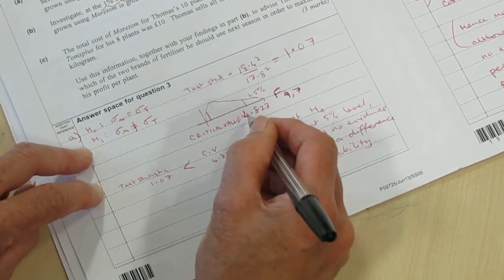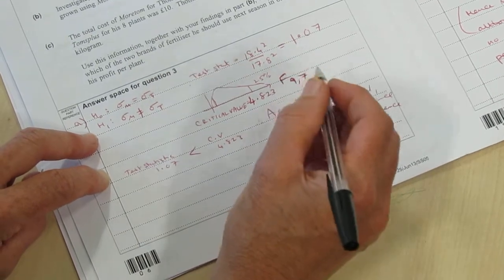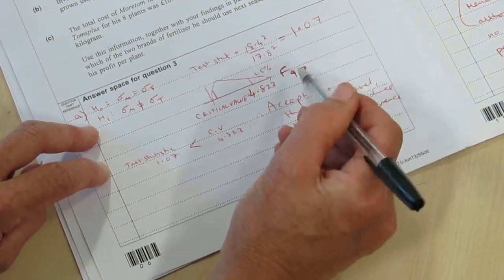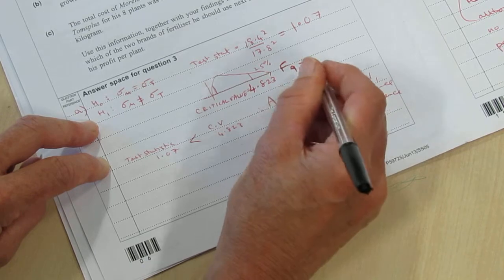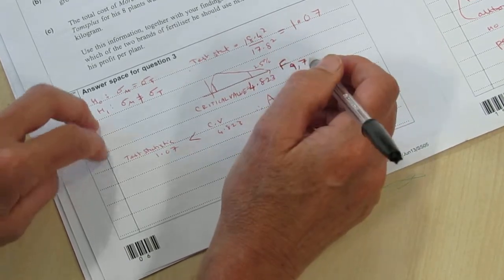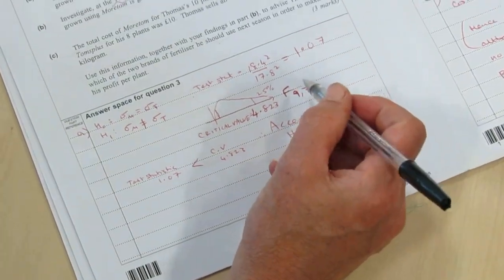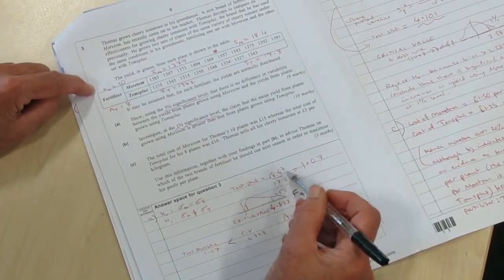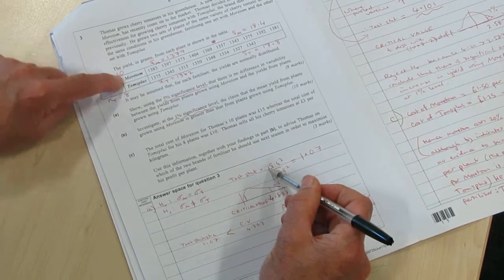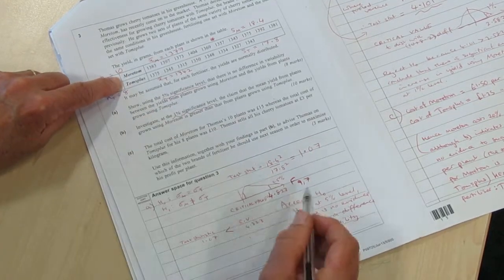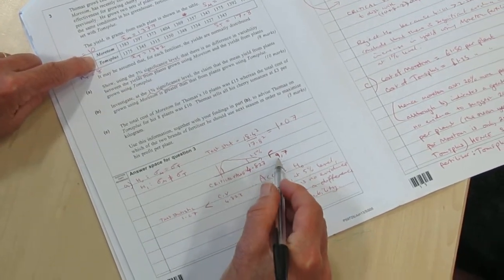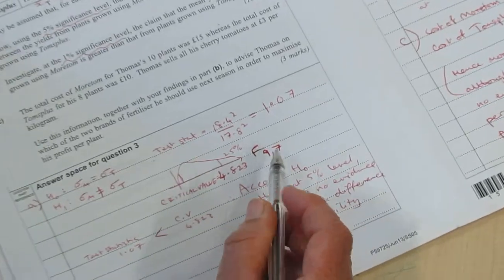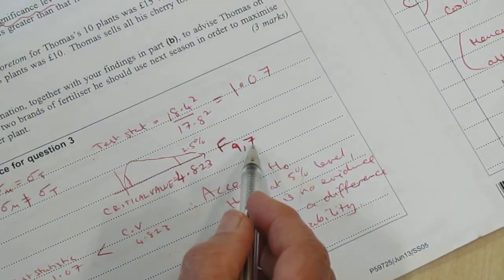Now, to find the critical value, you use the number of values for the sample that was used on the top, which happens to be the Morton, was 10. 10 take 1 is 9, so you're looking up F9, 8 take 1 is 7, so F9, 7.